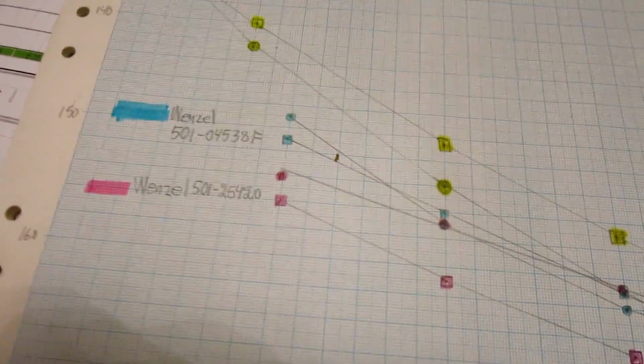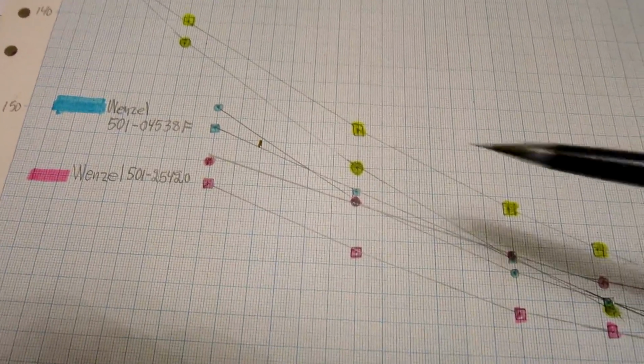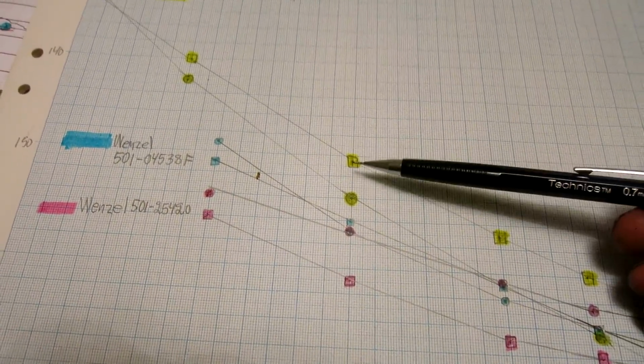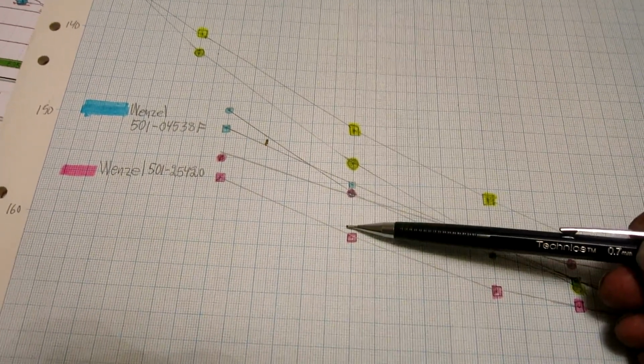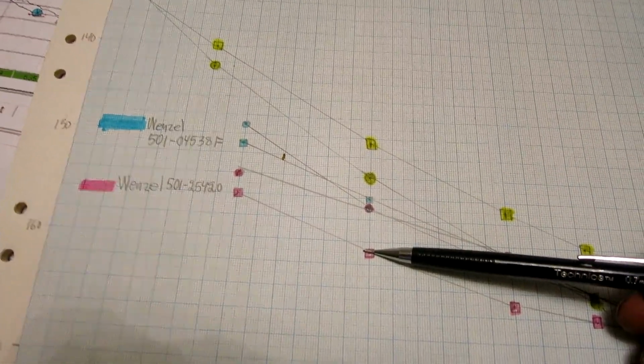Now, the interesting thing of this little study is that the boxes, they are AM noise, and here the difference between my unit and the modern Wenzel is about 10 dB.